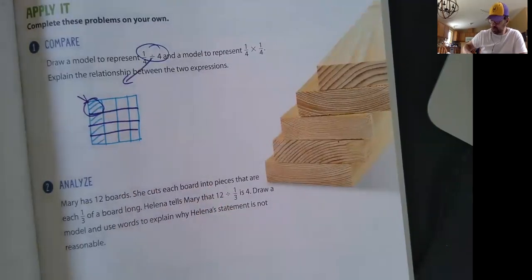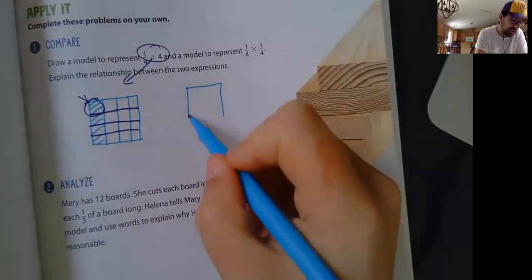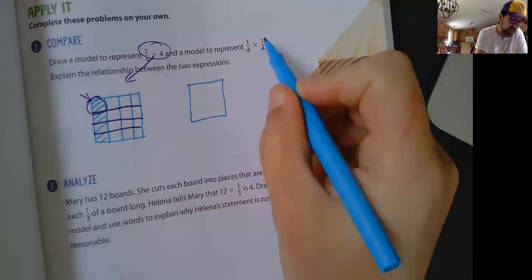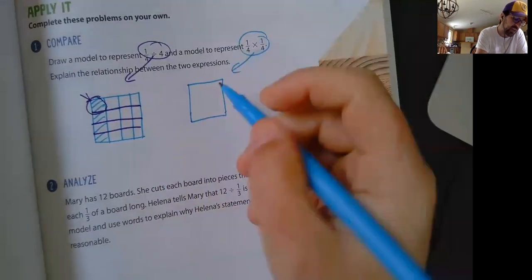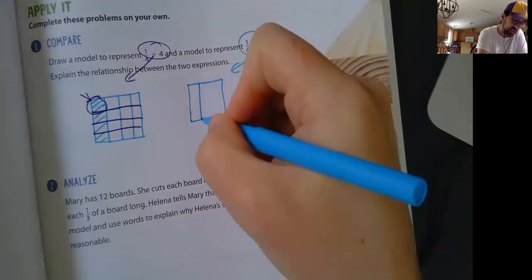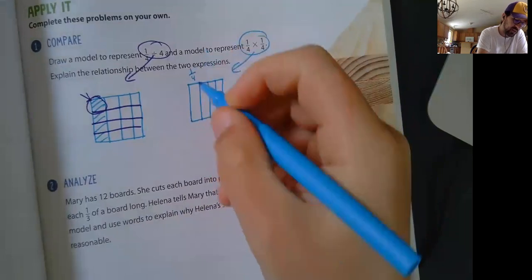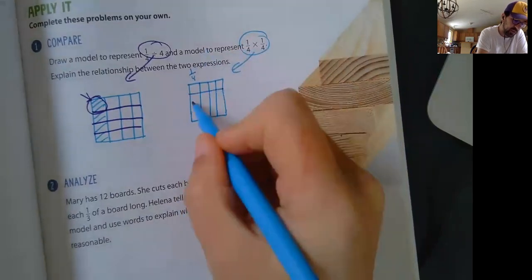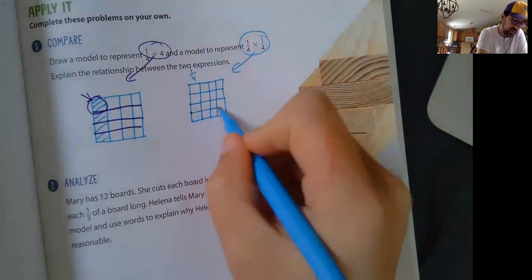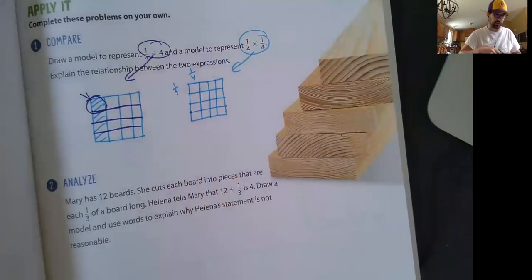This model looks like this, doesn't it? So again, you might think, well, the models are exactly the same. Well, they shouldn't be exactly the same. They should be similar though. So if I go ahead and do this one now, in this situation, it's 4 by 4 length and width, right? So we're going to go 1/4 here, then 1/4 here, correct?